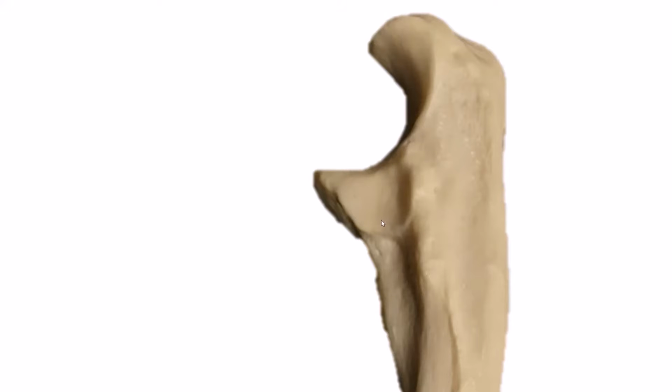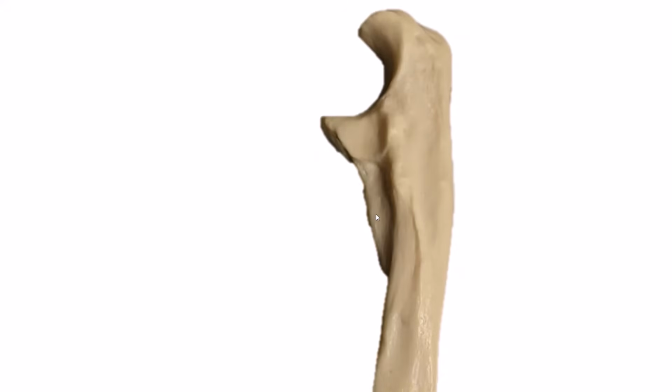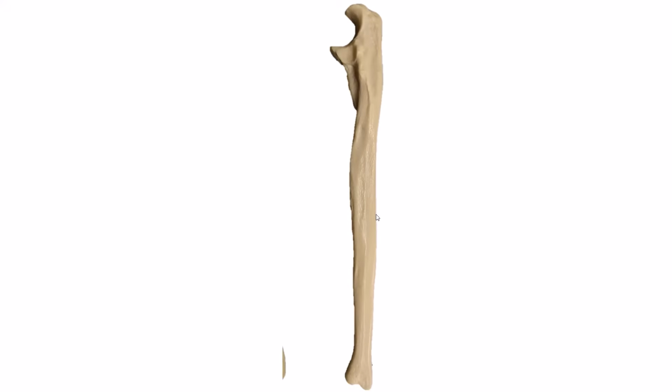And this. So this is the olecranon process because it's going to sit inside the olecranon fossa. This is the trochlear notch, and this is the radial fossa because that's where the head of the radius is going to sit.